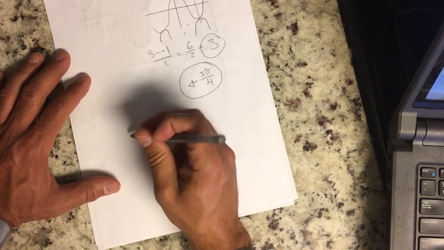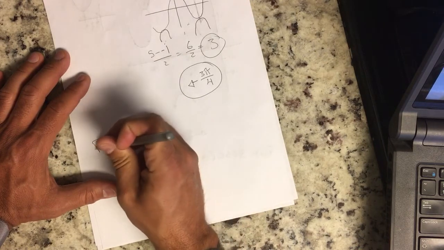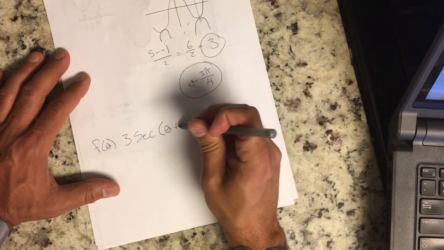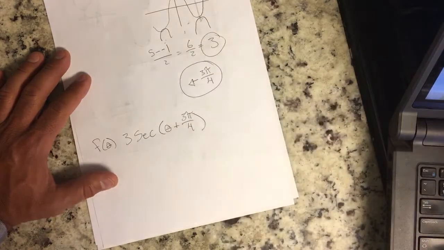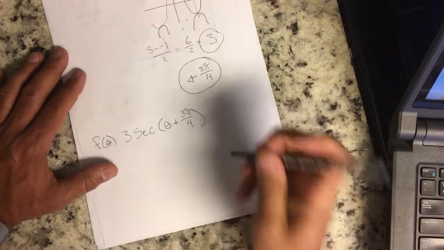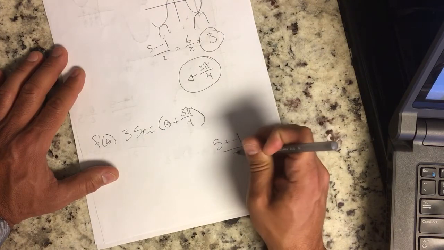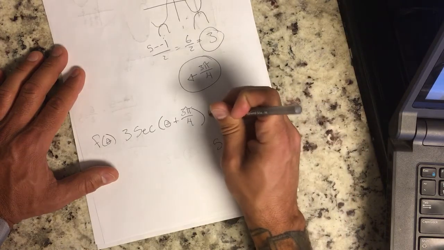So I said that I want to do a secant. I said that I have an amplitude of 3. I said I'm going to shift to the left 3 pi over 4. And then I'm going to find the halfway point. The halfway point between 5 and -1 is 4 divided by 2, which is 2. So I'm going to add 2 to that.